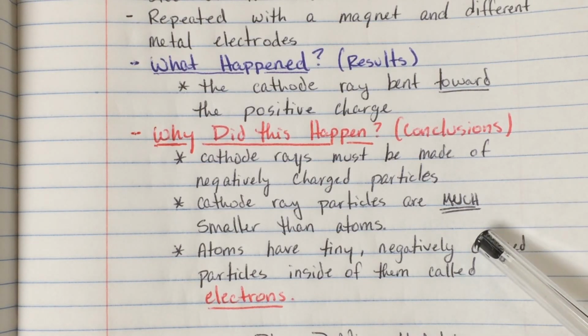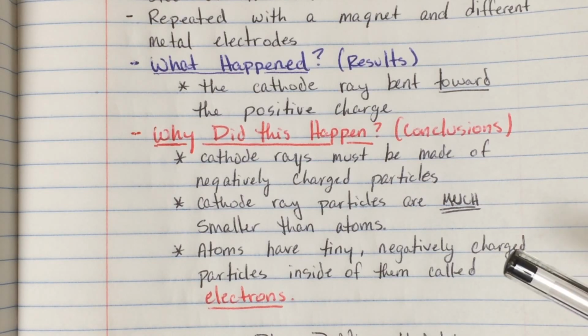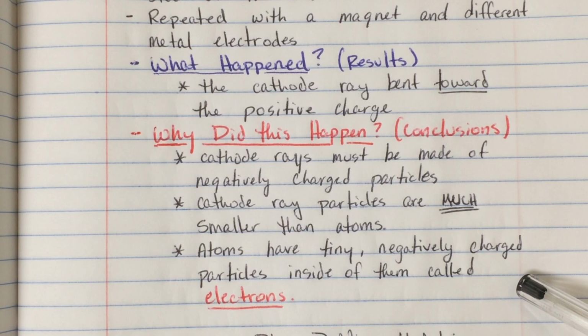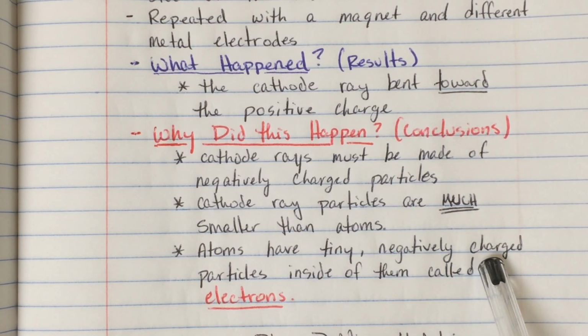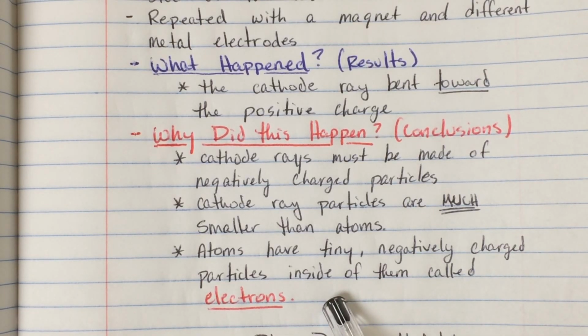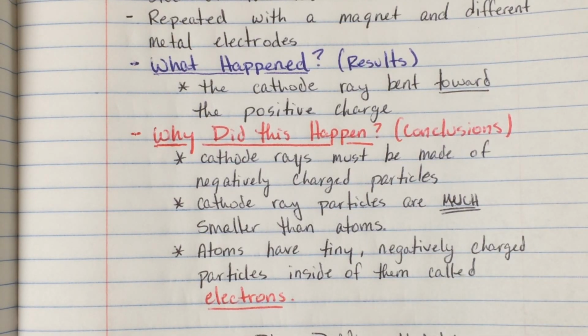The reason is that these particles that make up the cathode ray have to be coming from somewhere, right? All matter is made up of atoms. And wherever this cathode ray is coming from, and it turns out that it's coming from the cathode, these particles have to be ejected from atoms. And so he concluded that these negatively charged particles, which are so much smaller than an atom, like 1,000 times smaller, are coming from inside of atoms, and he called them electrons. So these negatively charged particles that make up the cathode ray were called electrons.